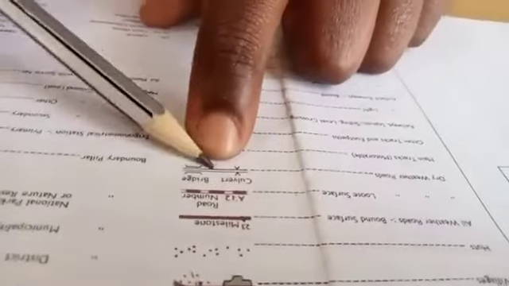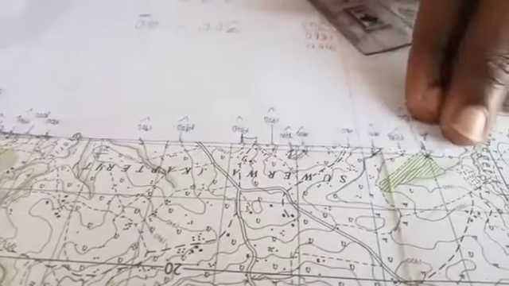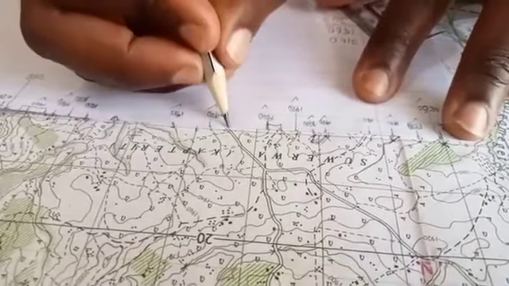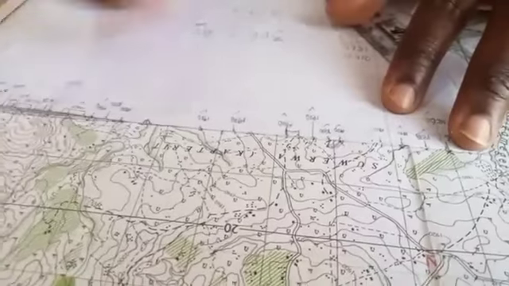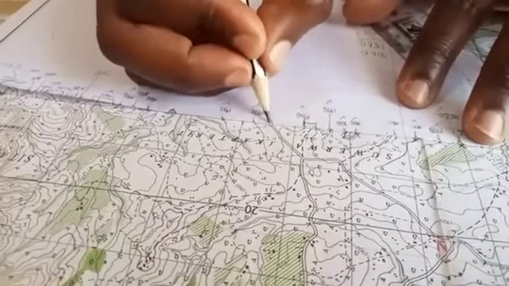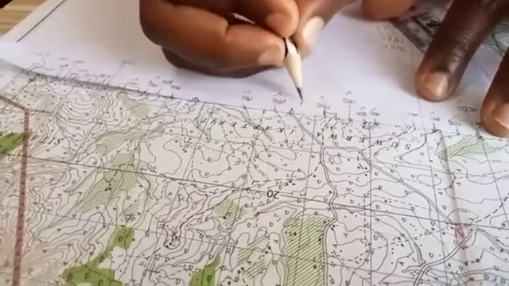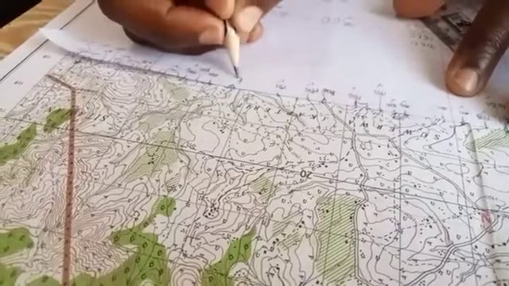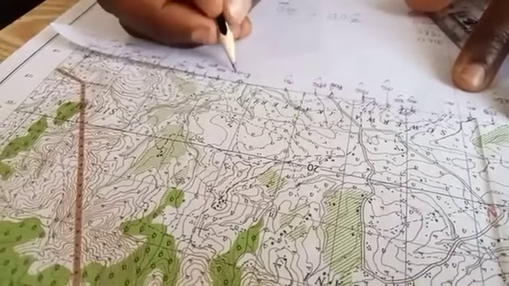You find that it is this sign over here, so we can come and check from the region whether we can see one, and yes, we can see one. It is here. You can mark a V. So this is the road, and this one is the river that you're talking about.